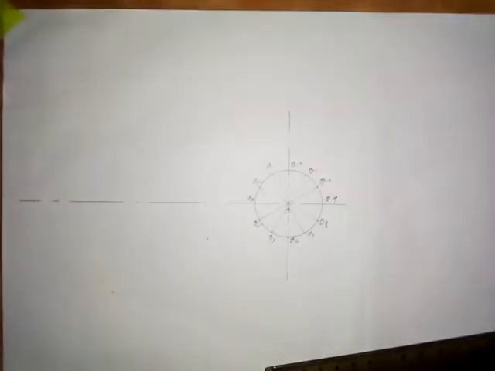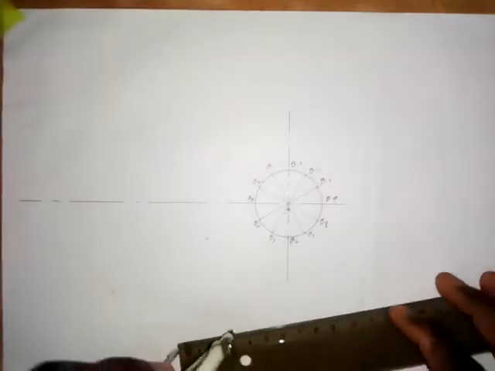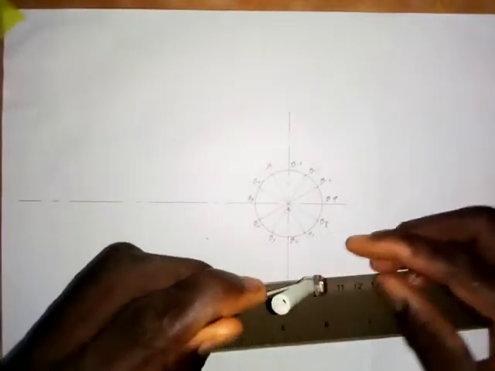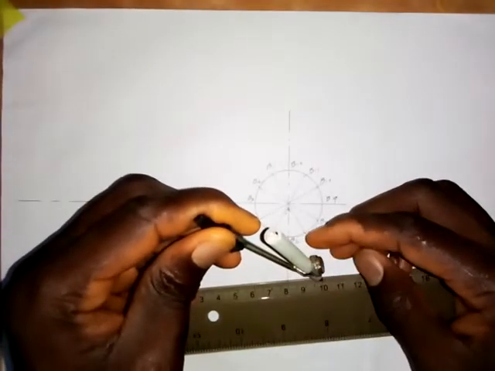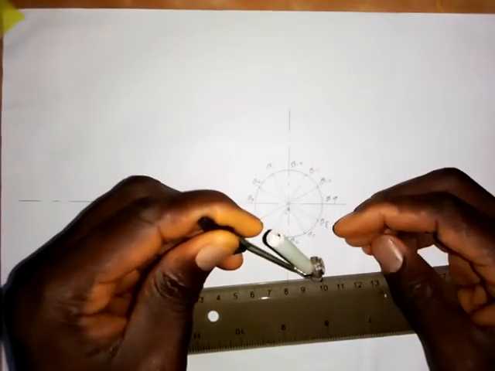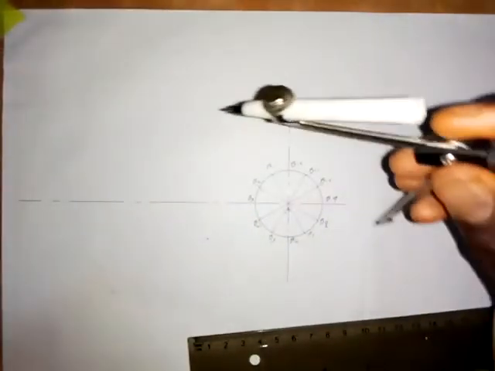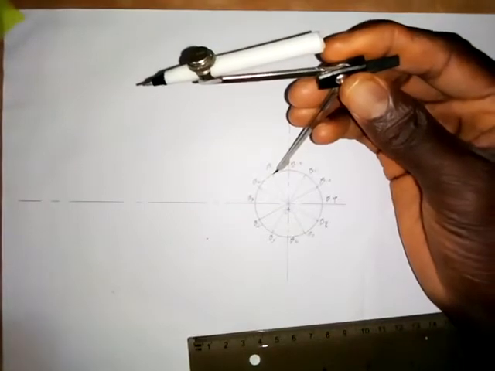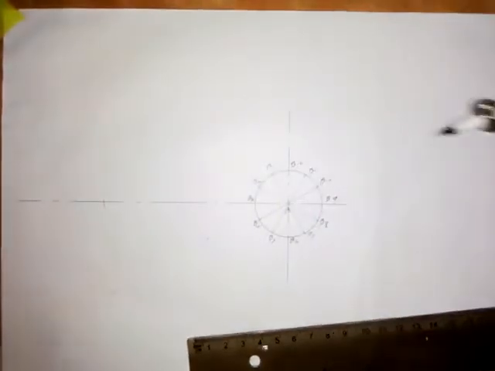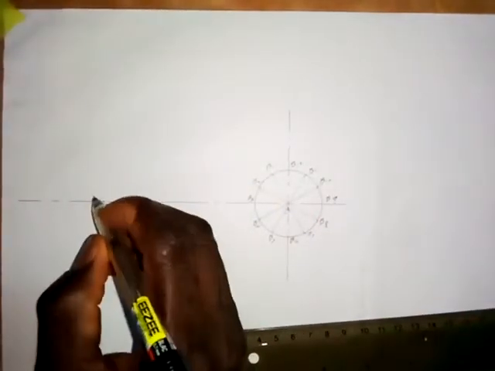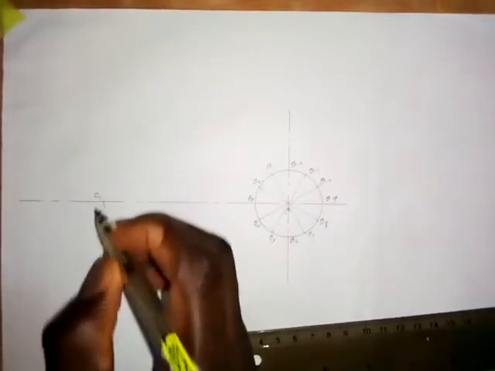So take your compass and measure 100 mm on your ruler. Okay, this is 100. So put it at point B1 here and make an arc. Draw an arc on this line. So this is point C. I can call it C1 if I like.